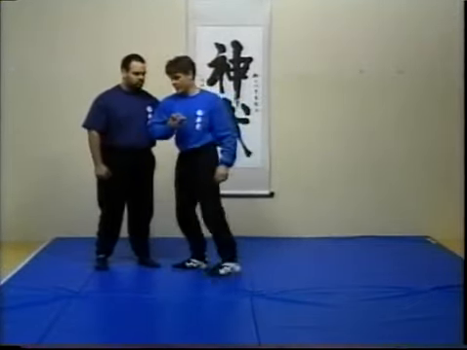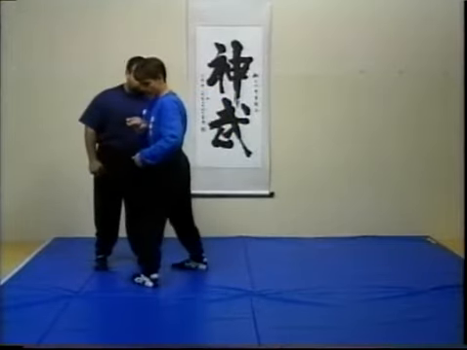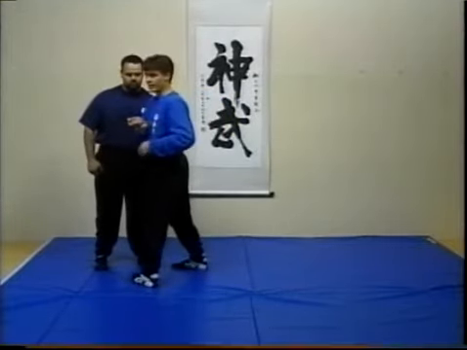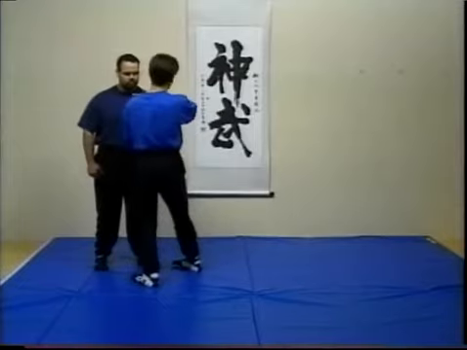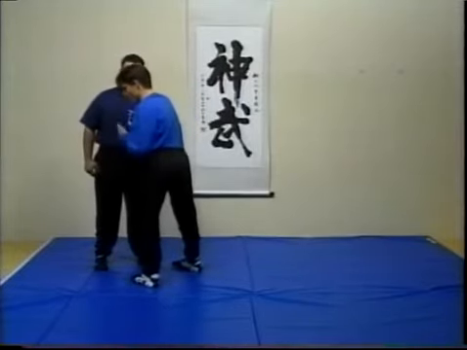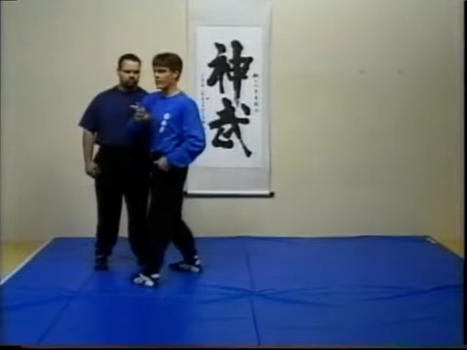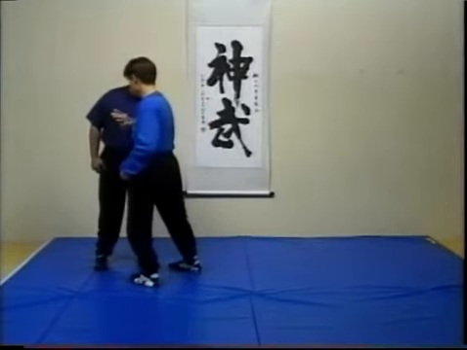I step up here and I turn. Now it's very important I maintain my shoulder and hip alignment. If I turn with my upper body and twist, it won't work. Or if I pull my hip before my arm, it won't work. I need to move in a unit and keep my alignment here. I turn towards him. I take the slack out.